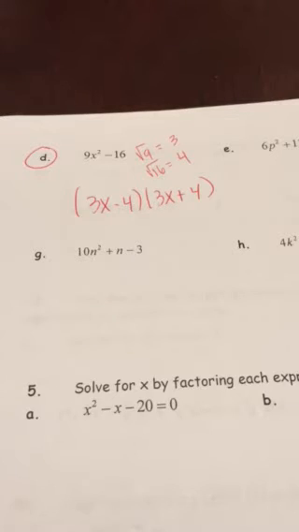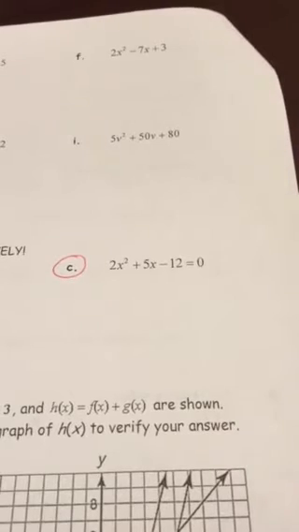Now, if you didn't realize that, you could still use the box method. You could do factoring by grouping. You can do any of those other methods. They all work. This one is just the quickest. And then 5C. 5C, we could use the box method or guess and check. I'll go ahead and do it both ways just so we can take a look.